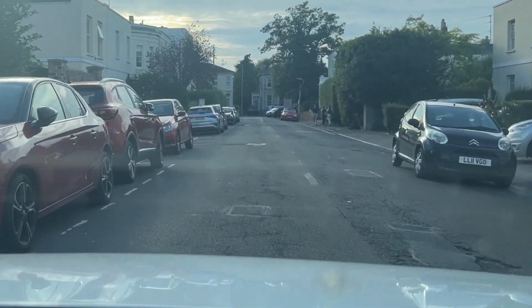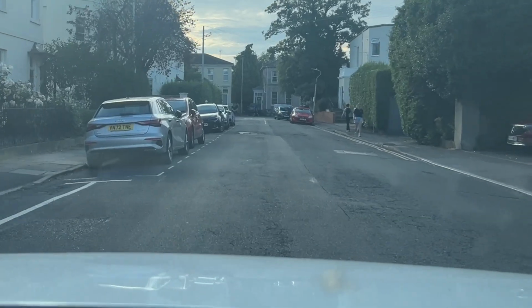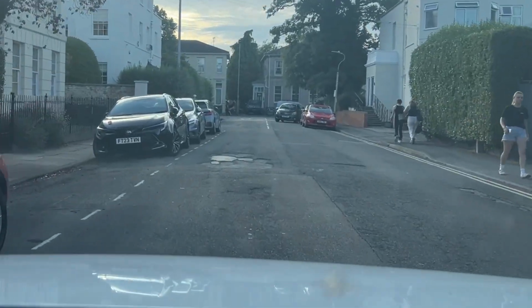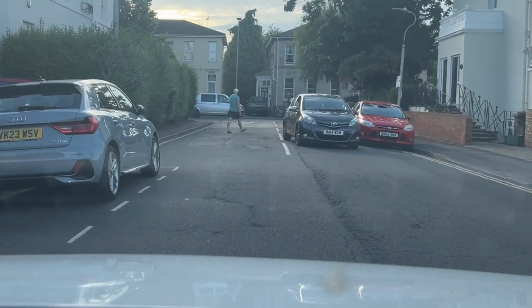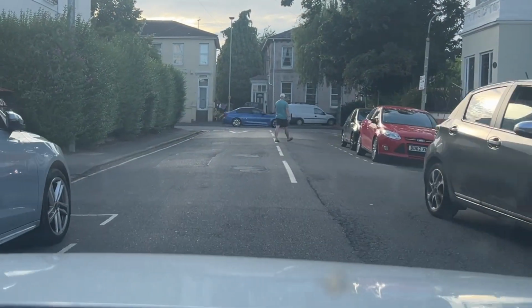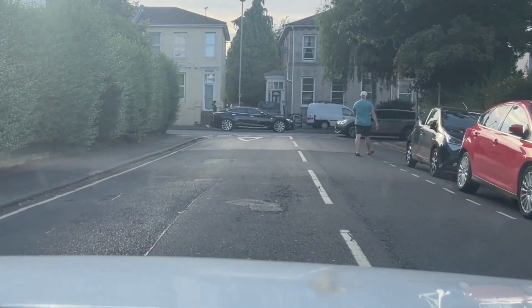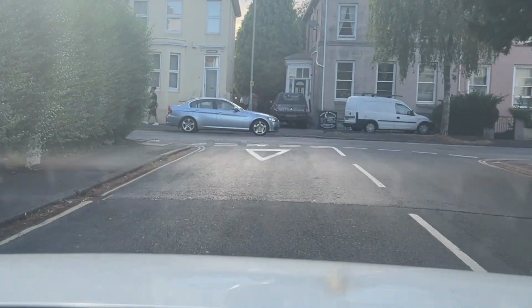So we both went slowly to make plans for each other. Checking my mirrors. Interesting. Slowing down. Interesting driving from him. He looked like he was going to give way and then he didn't. That was quite interesting, wasn't it? It's a good thing I slowed down. Checking to the right. Mirrors to the right. Signal to the right.